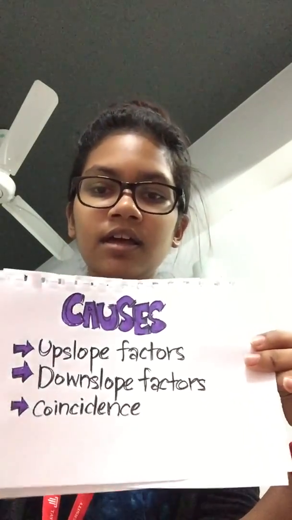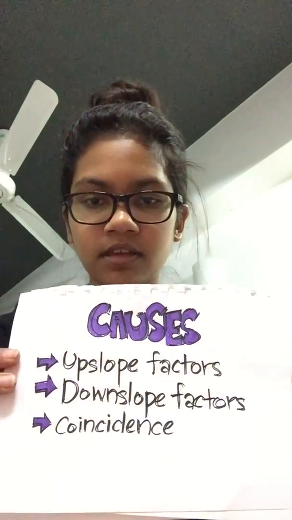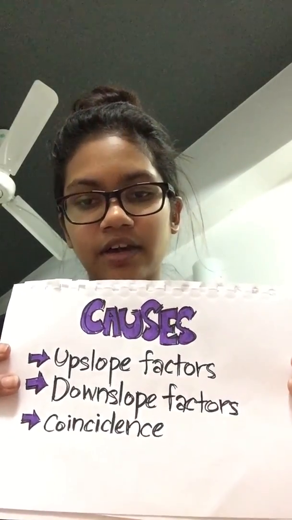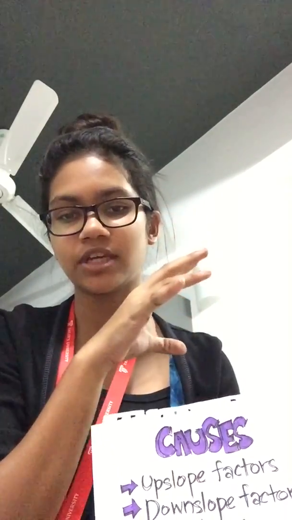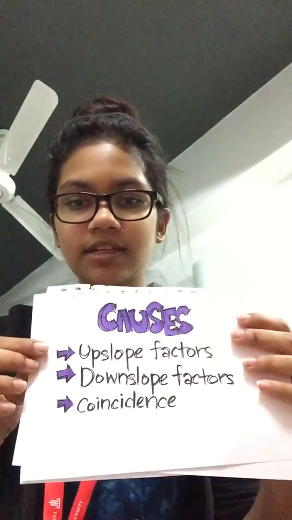So some of the causes are upslope factors and downslope factors, and there's coincidence factors. So upslope factors is when there's a lot of soil erosion, so then it causes a mini landslide, which can lead to downslope factors which will endanger lives of people in the lower lands. And coincidence we can explain by more rain than usual, and this is not planned or anything, it just happens sometimes, and it's really dangerous to people who stay in lowlands because the water can exceed its usual level and cause terrible damage.